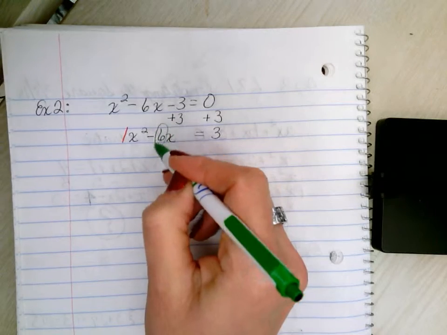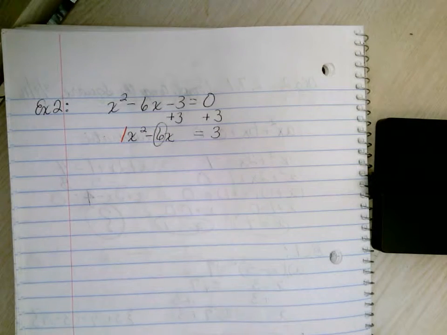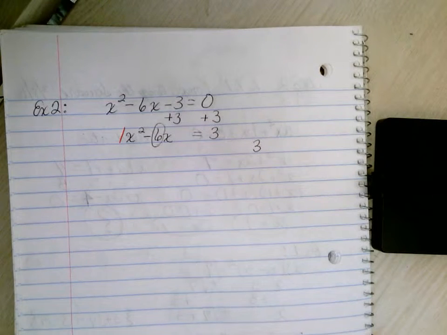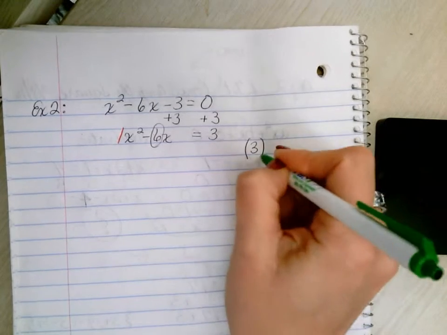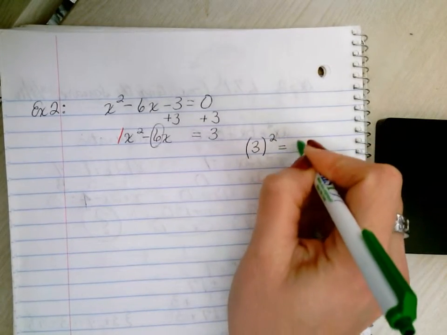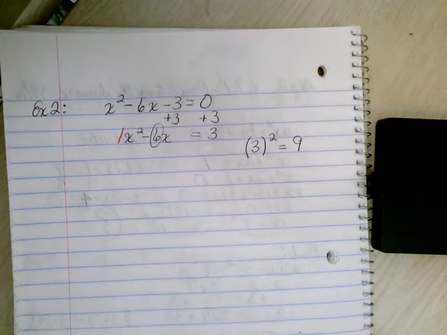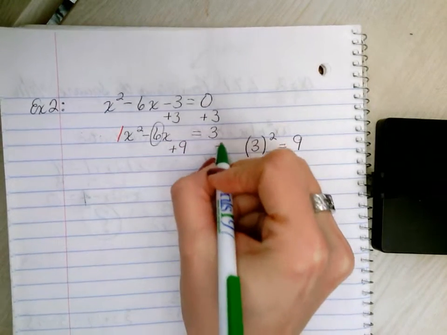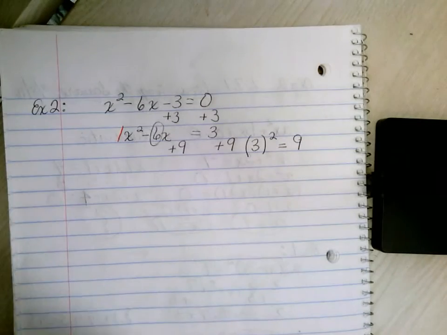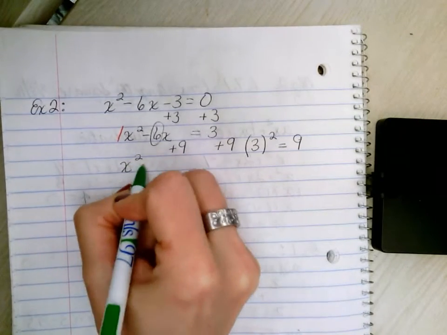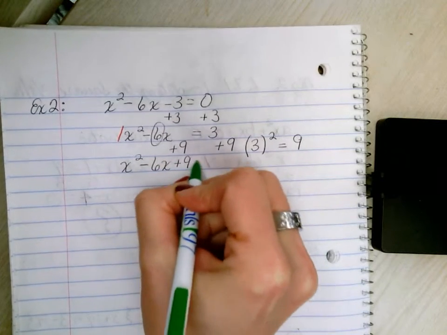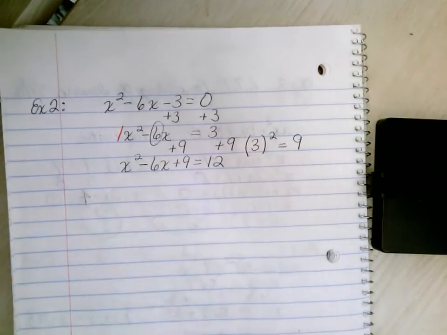Take half of the coefficient of x, which is a 3. Square it, which gives you a 9, and add it to both sides. I now have x squared minus 6x plus 9 equals 12.